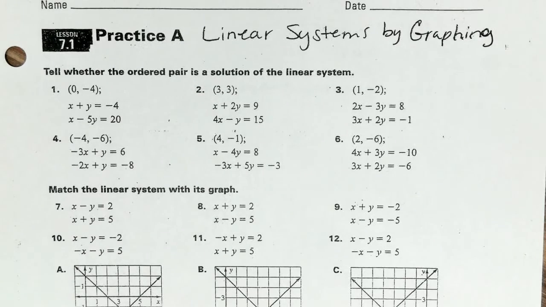All right, everybody look at 1 through 6. It says, tell whether the ordered pair is a solution. There are 2 ways to do this. Number 1, you can rearrange the equations to y equals mx plus b, stick them in your calculator and see if it's the solution.